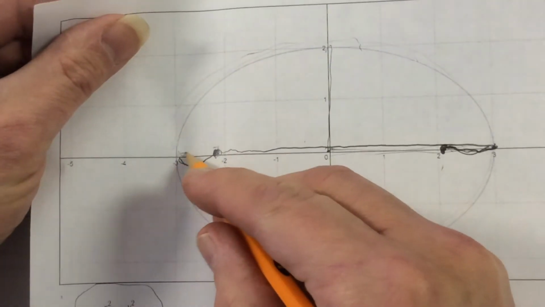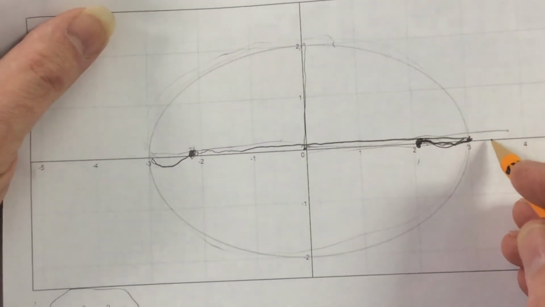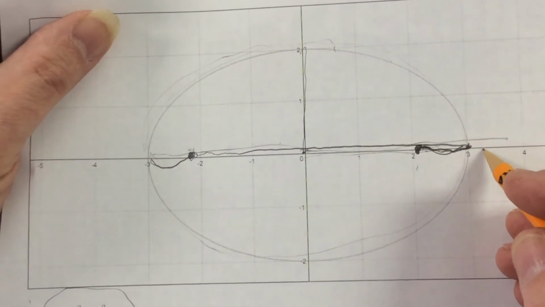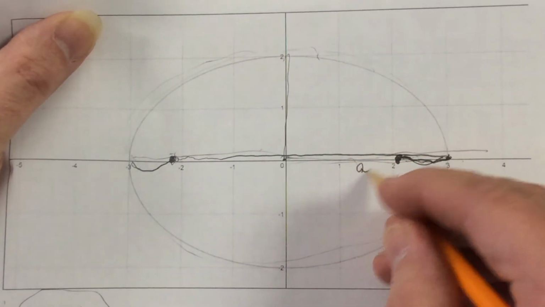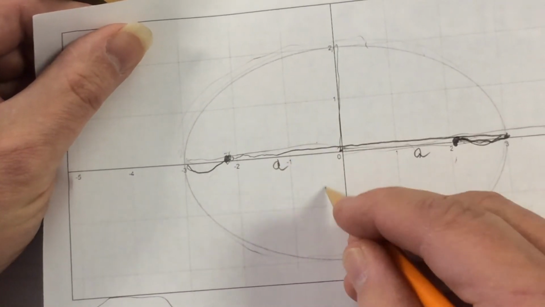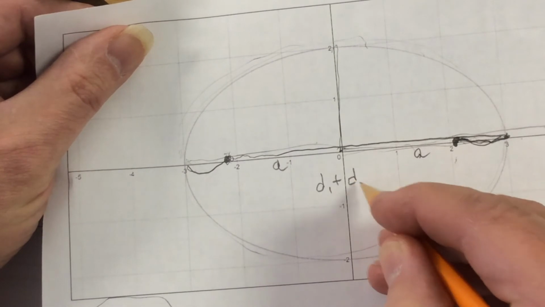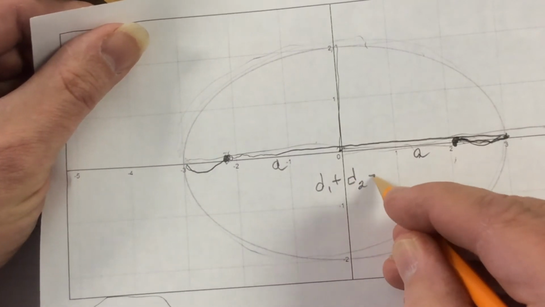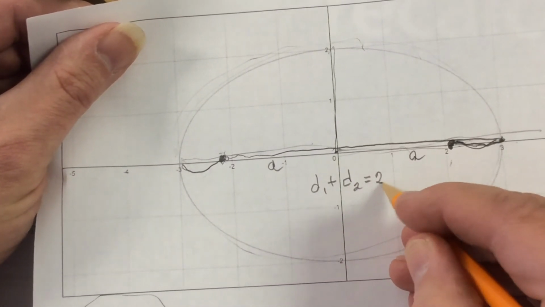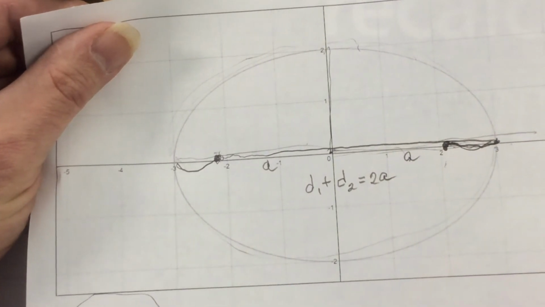So the sum of the two distances is actually equal to 2a. If this is a and this is a, and d1 is the distance from one point and d2 is the distance from the other point, adding them together gave me 2a.